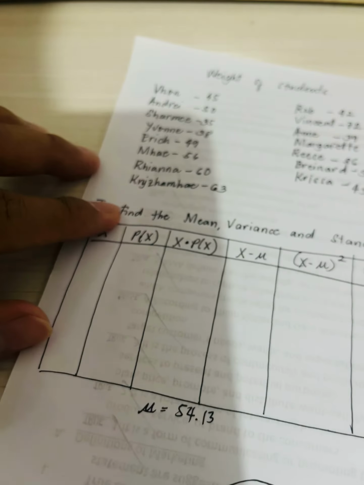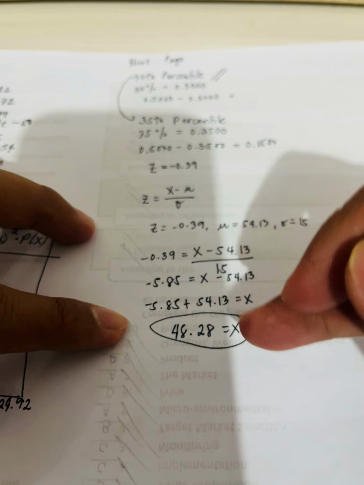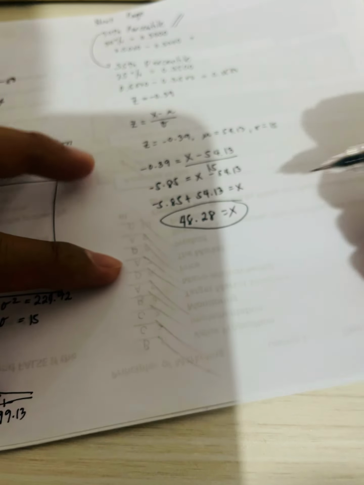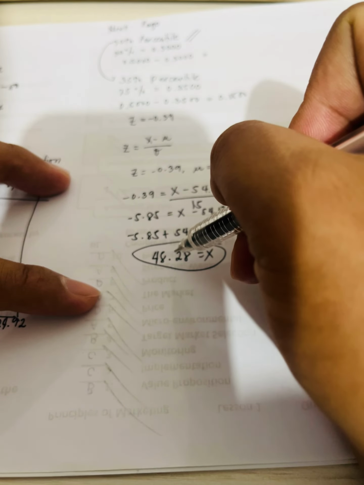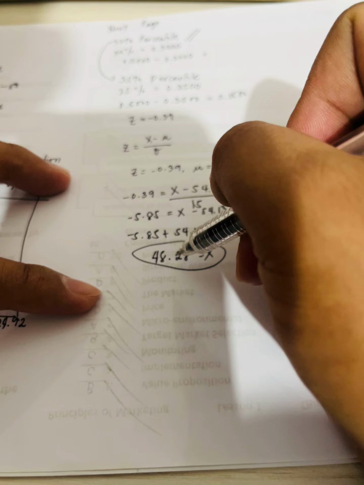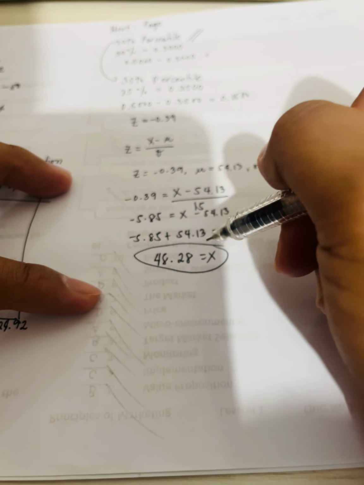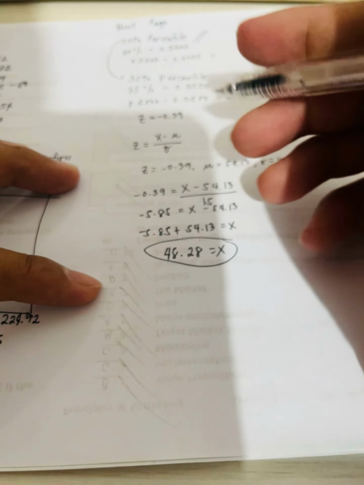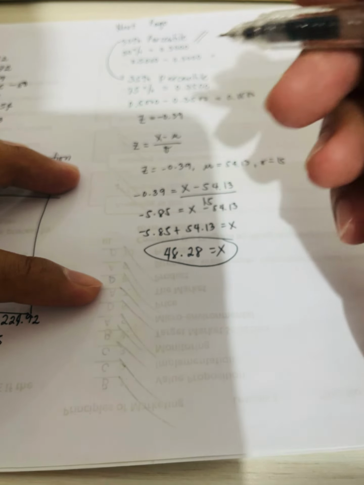So this is the weight. Since our given is on the weight, this is now the x value, or the weight, that corresponds to the 35th percentile. This means that any weight that is less than 48.28 belongs to the 35th percentile. From your output, you have to identify those students who belong to the 35th percentile.